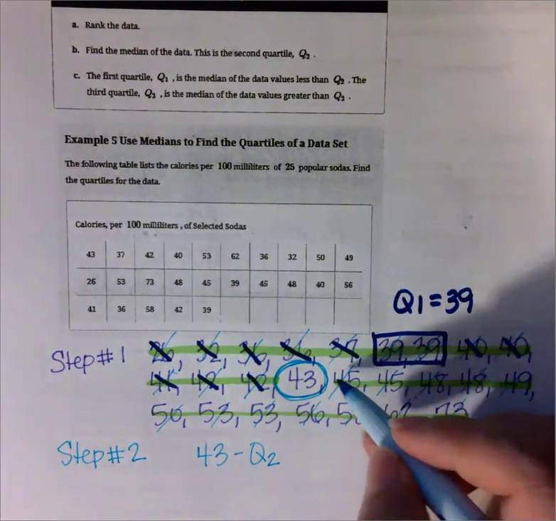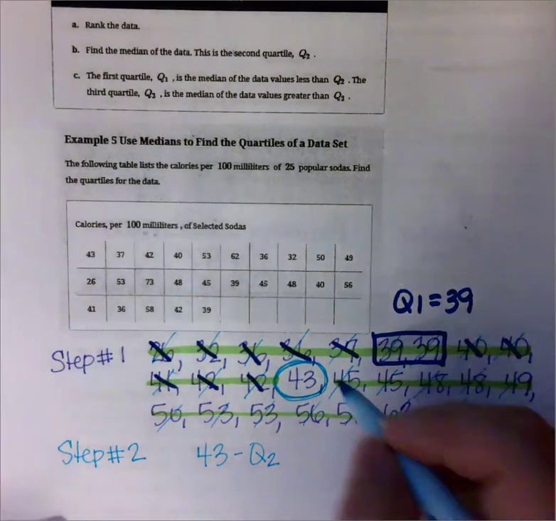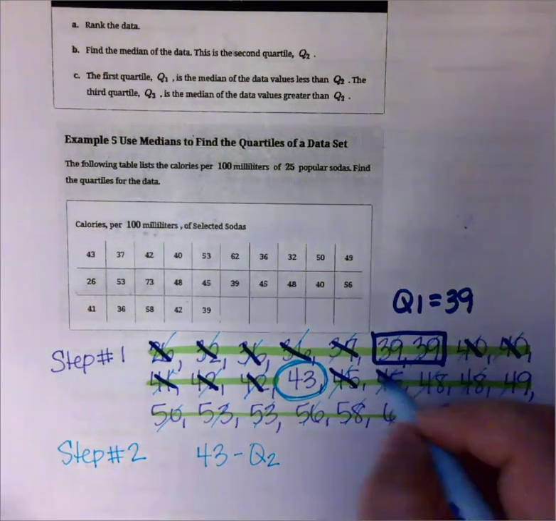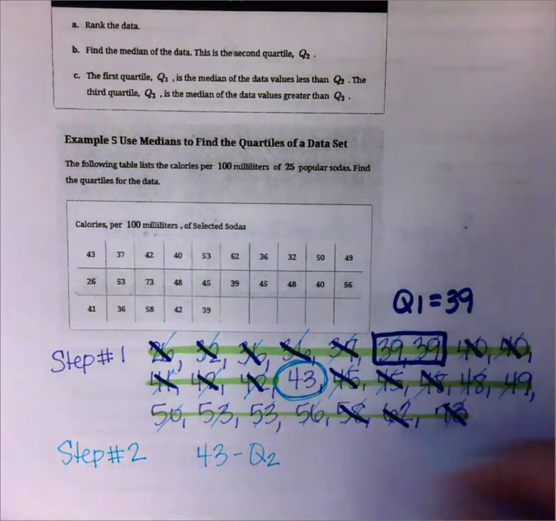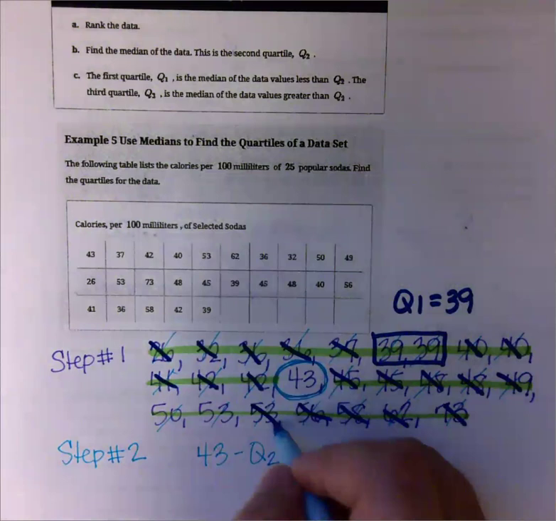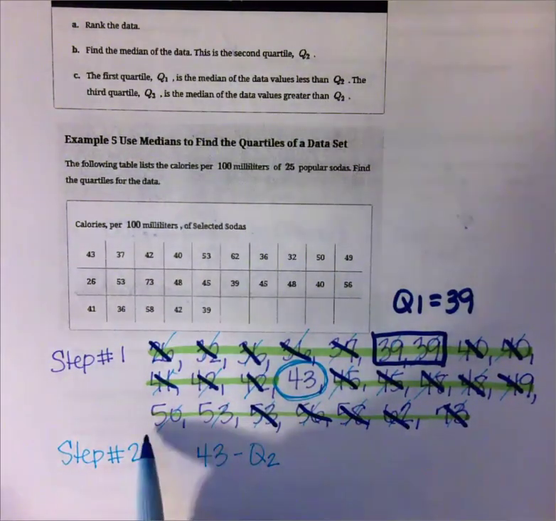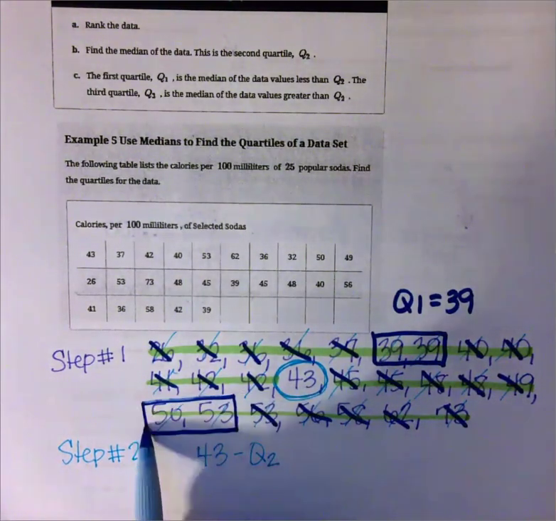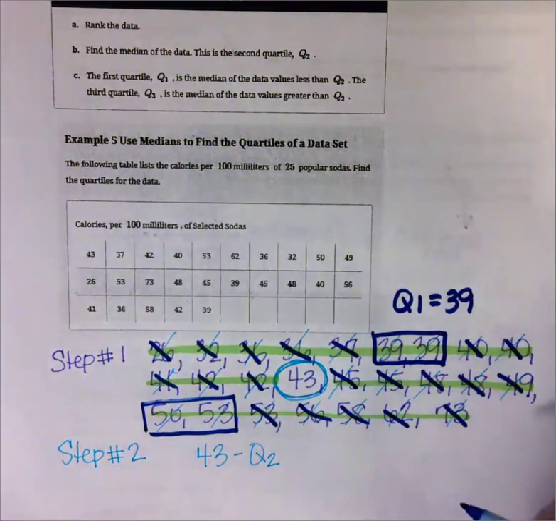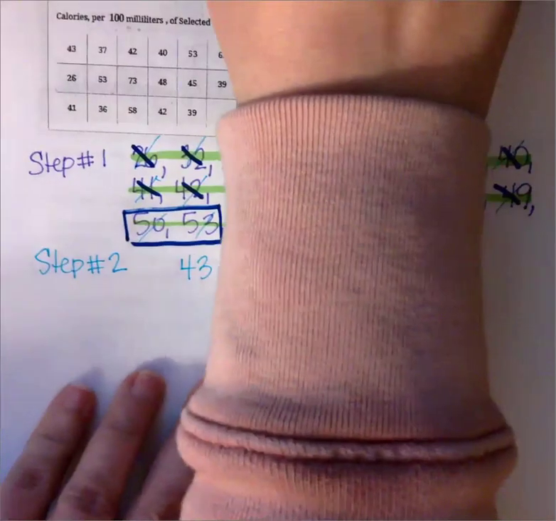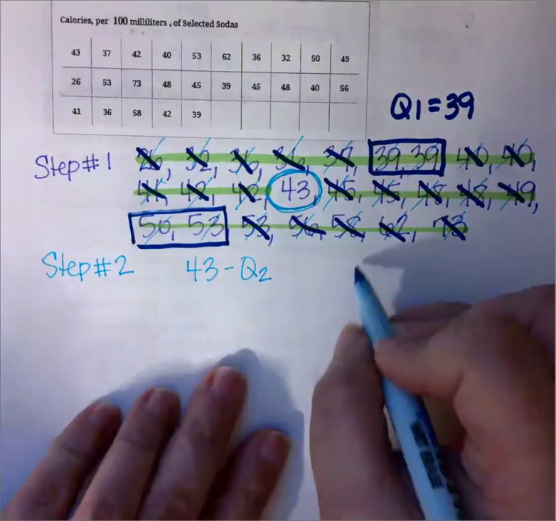Then I'm going to do the same thing on the second half. One off the front, one off the back. And in this case, the 2 numbers are 50 and 53. I'm going to go ahead and scoot this up a little. We're going to go ahead and find the average.